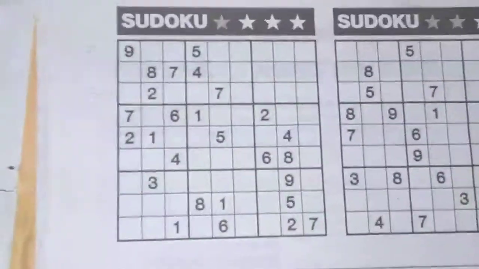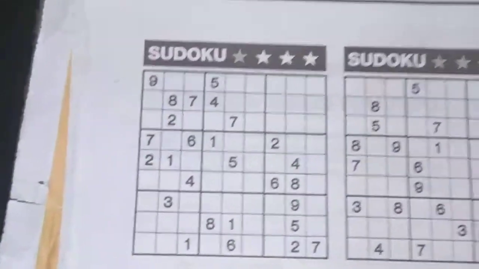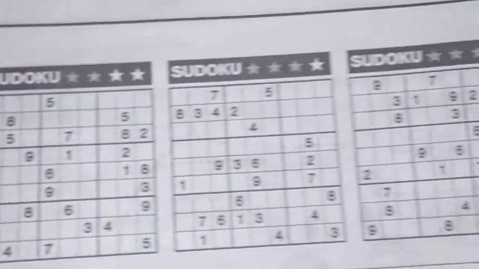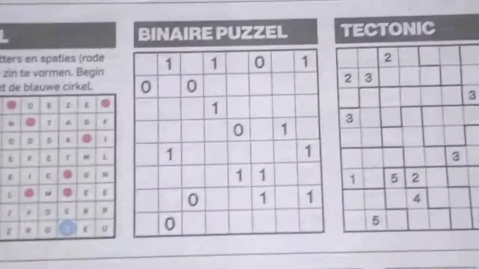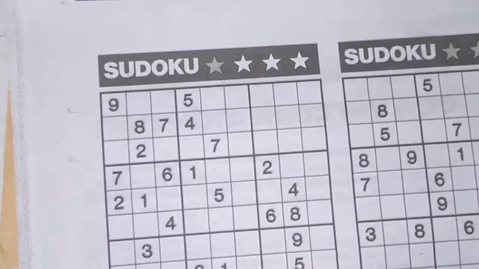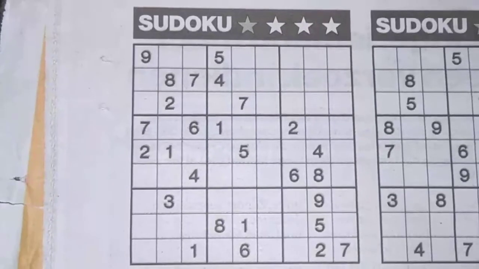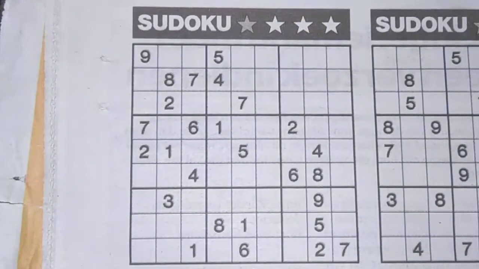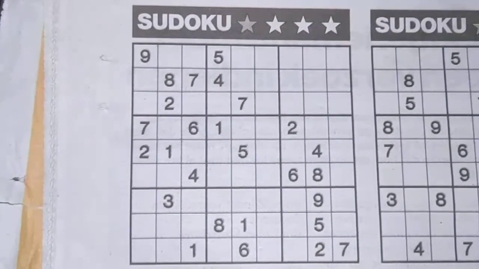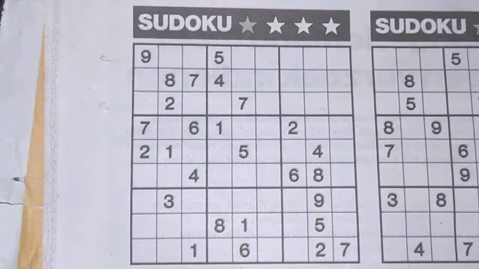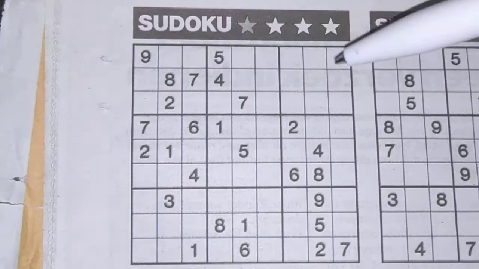2020, May the 2nd, we have in this daily newspaper Sudoku with 1 star, 2 stars, 3 stars, 4 stars, a binary and a tectonic puzzle. Total of 6 Sudokus. We will start with the first one, the Sudoku with 1 star. So let's get started.